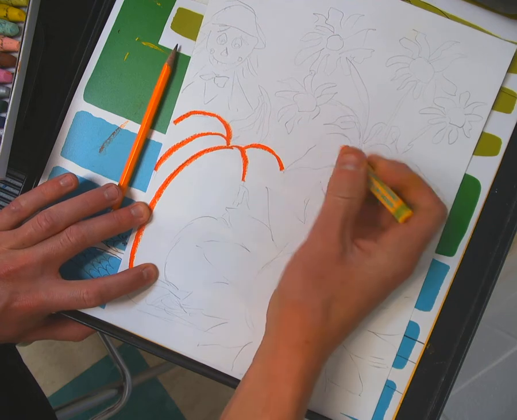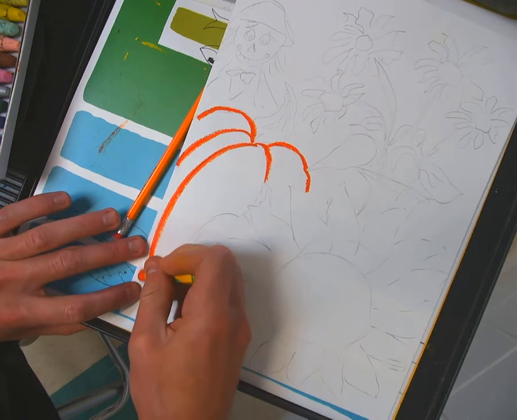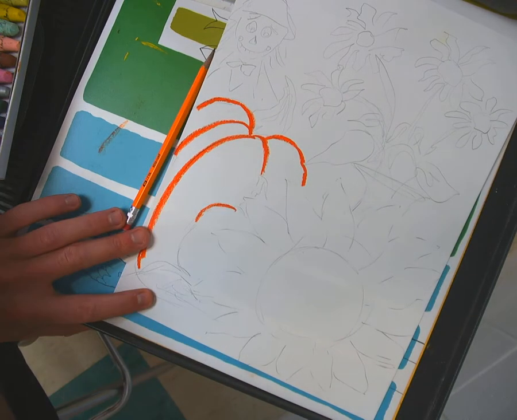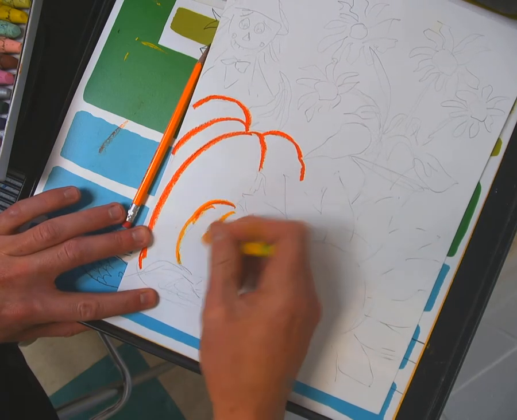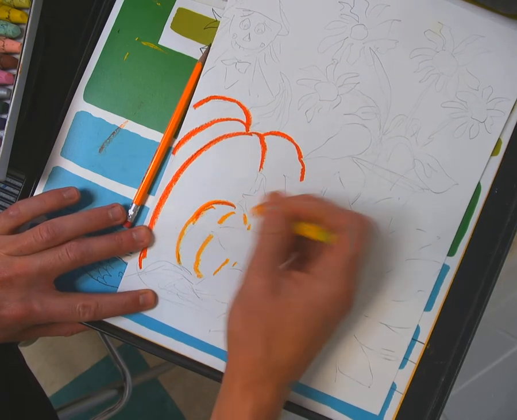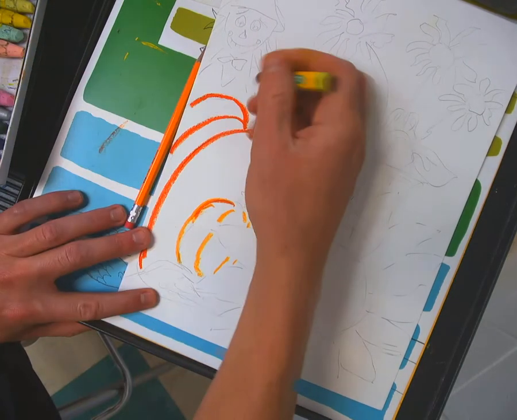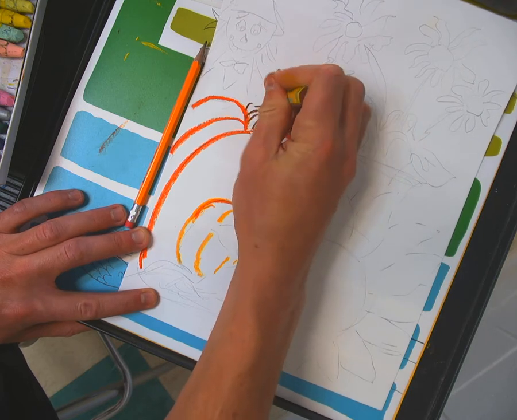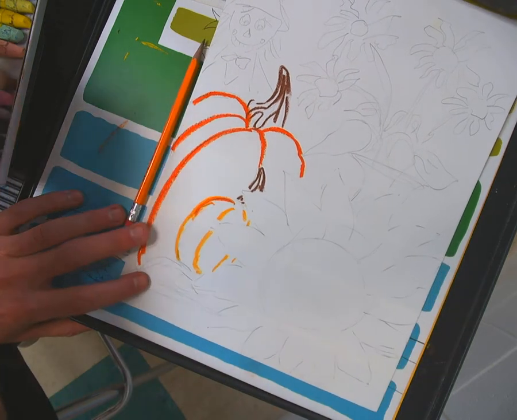If your pencil mark is the road, your oil pastel is like a little car driving over that line. And this pumpkin's orange too, but it's a little lighter, so I'm going to use a lighter orange. I'll use a little brown for the stems. So I'm trying to match the color as best I can to what it looks like in real life here. I'm looking at what I'm drawing.